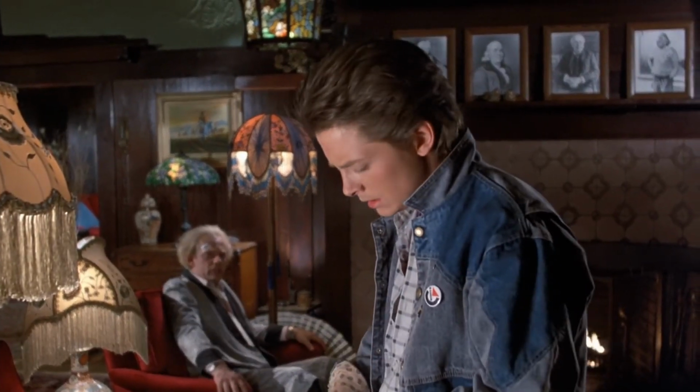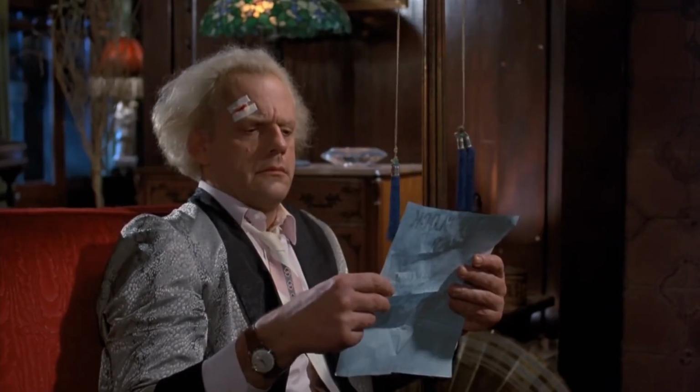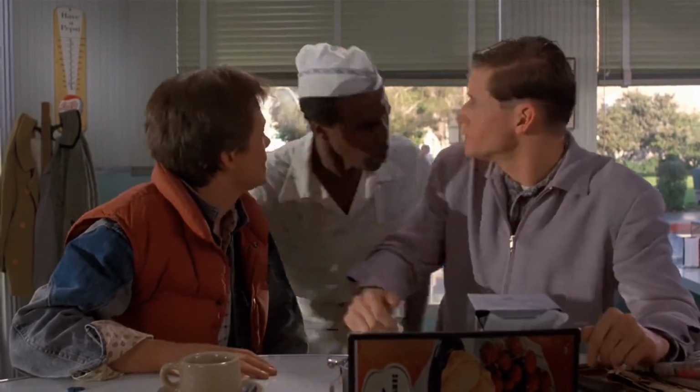The clock tower scene's main goal is to deliver a plot-based setup, but it still builds the characters at the same time. And as a nice little bonus, it also sets up the character of Goldie Wilson, who has a fun little role later on.